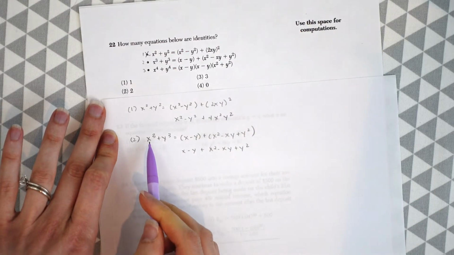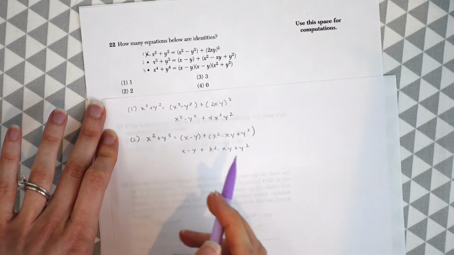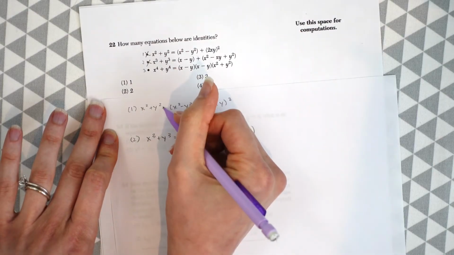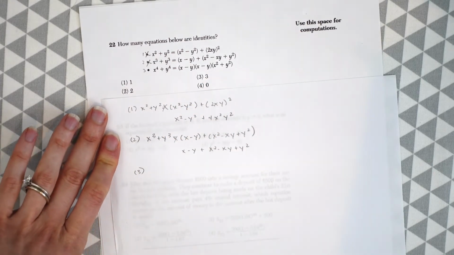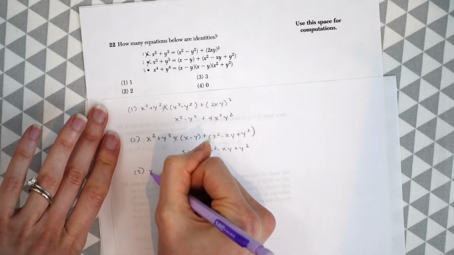We could see this is also never going to be equal to x cubed plus y cubed, so this is not true. And now the third choice, let's look at this one.